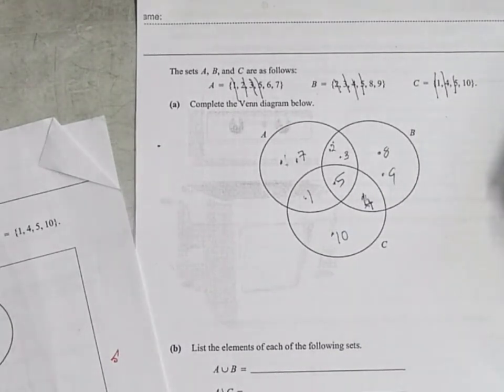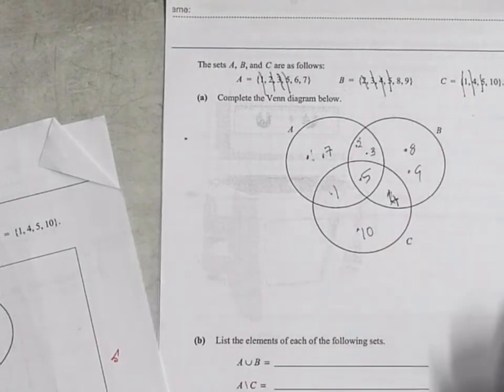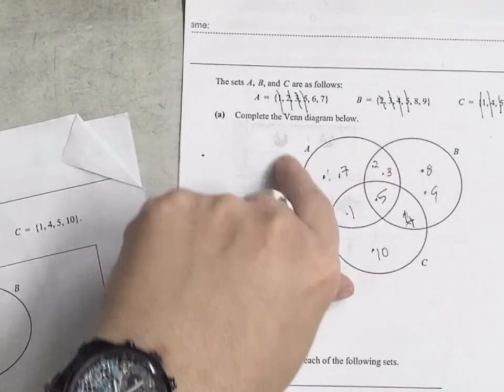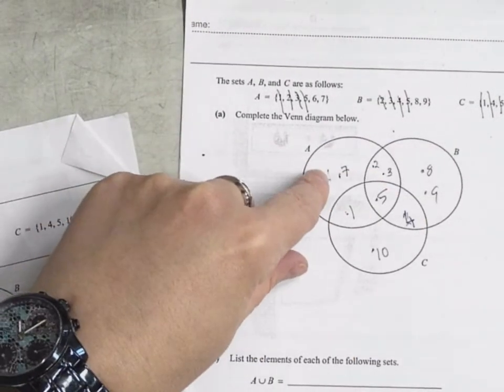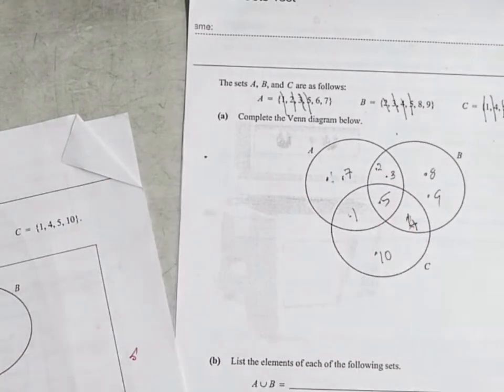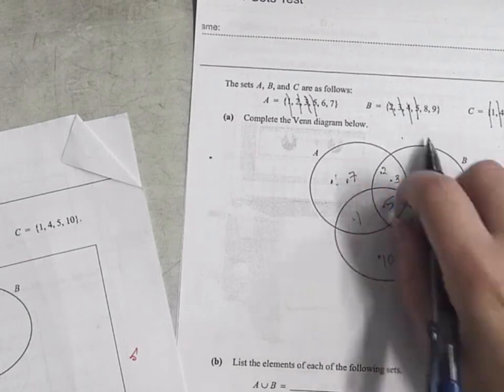Right, 5 marks for that. Then it said list the elements of the following set. A union B is all of A and all of B together. So I'll just call it out. It's 6, 7, 1, 2, 3, 5, 8, 9, 4. So all of A and all of B.